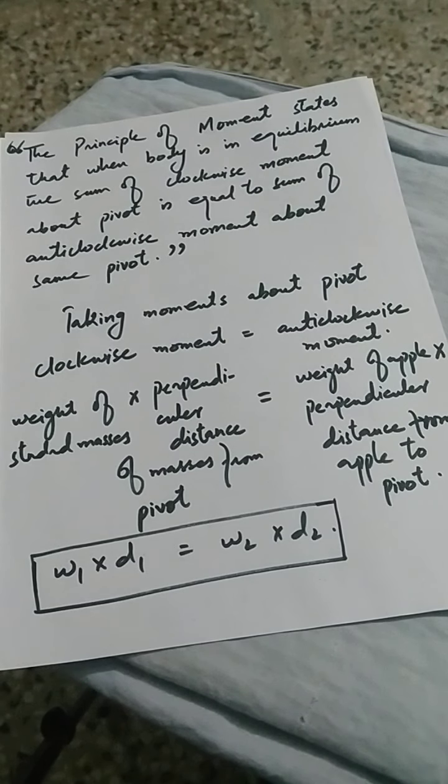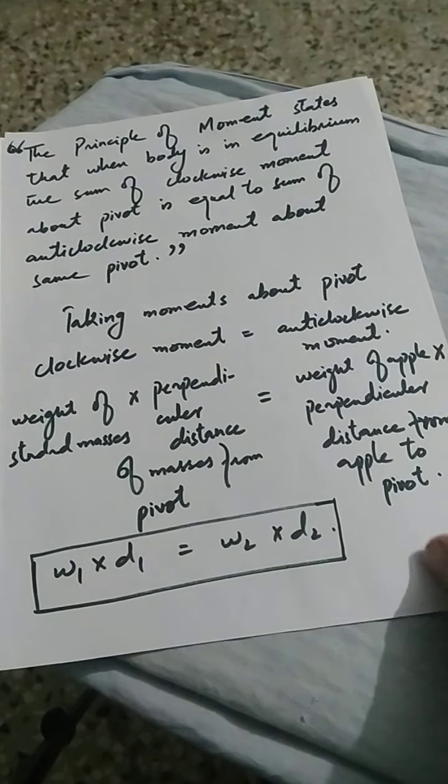As the principle of moments states that both the moments will be equal, we can write that the clockwise moment is equal to the anti-clockwise moment, and the general formula is W1 multiplied by D1 equals W2 multiplied by D2.